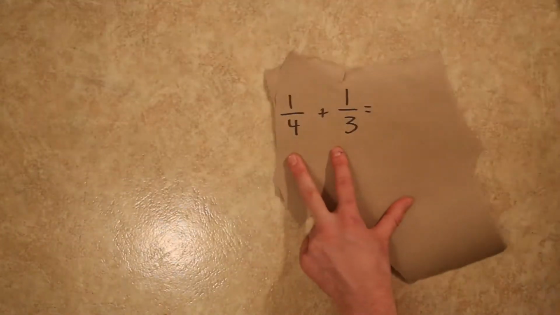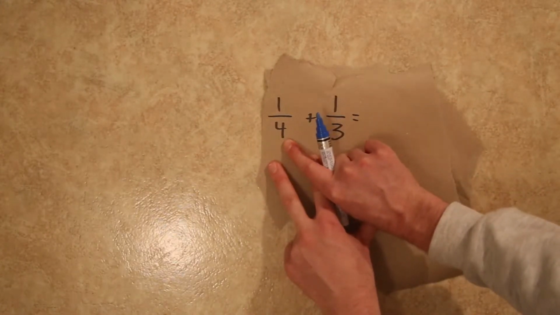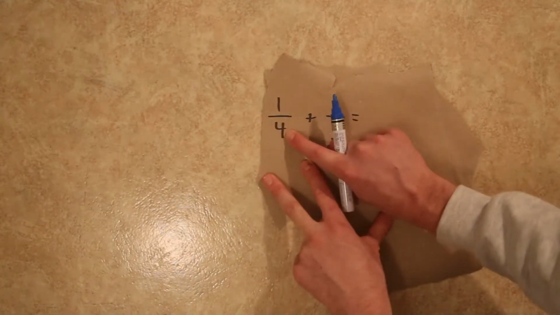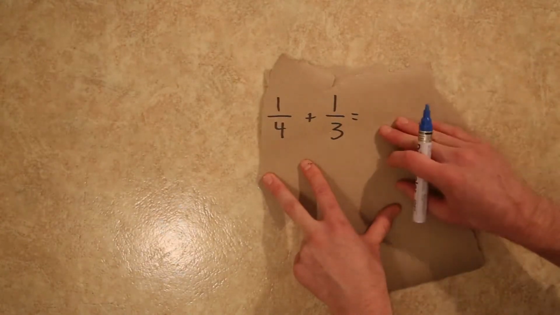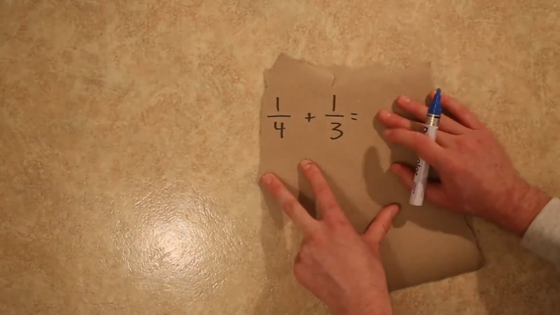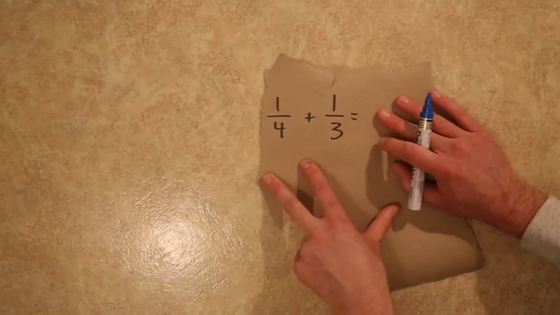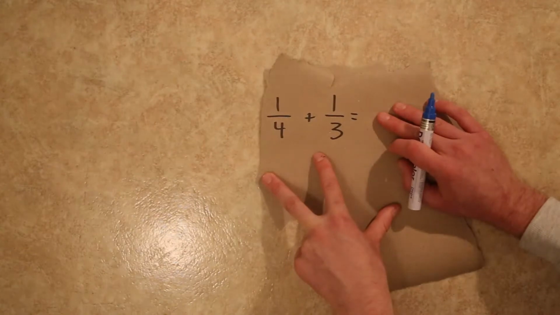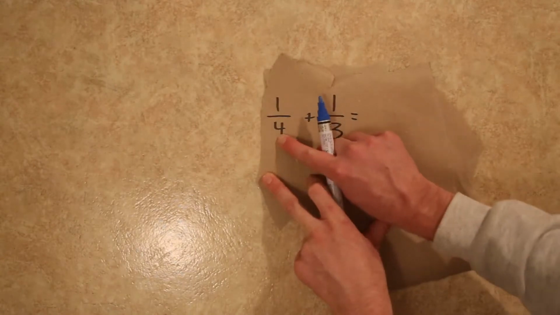Let's look at this. Now, if we look here, let's turn the 4 into a 3. I can't do that. Let's turn the 3 into a 4. Can't do that. So I have to think here. What can I do to these numbers to make them the same denominator? Well, if you can't think of anything to do, the best thing to do is to have a cup of tea. No, no, no. What we can do is take the other denominator and multiply it by the other denominator.